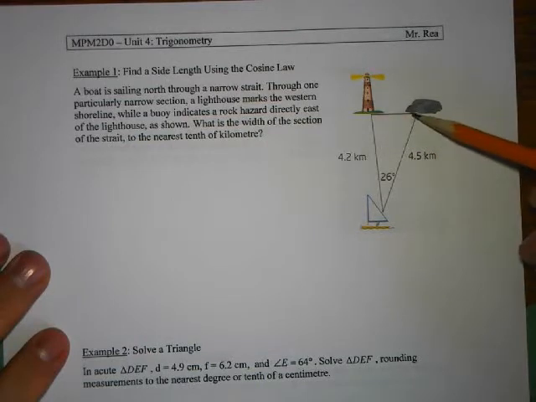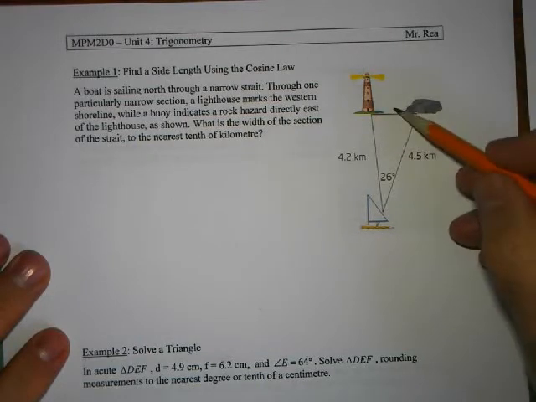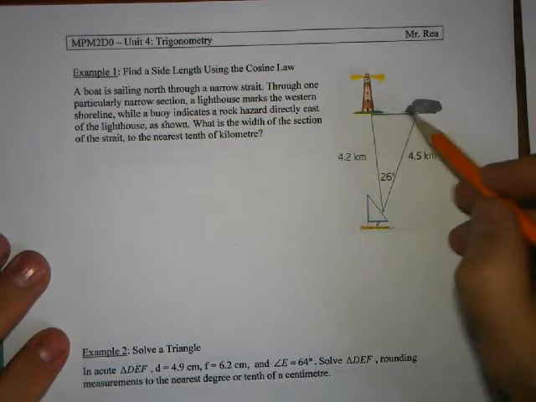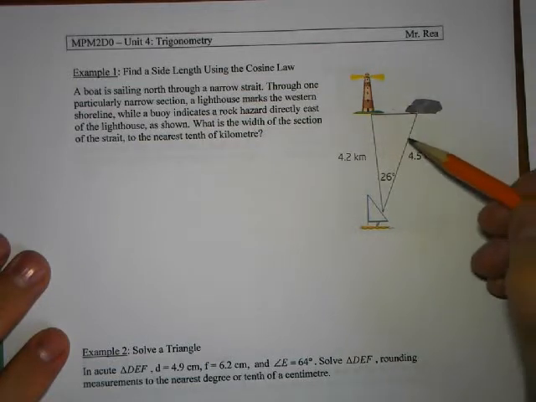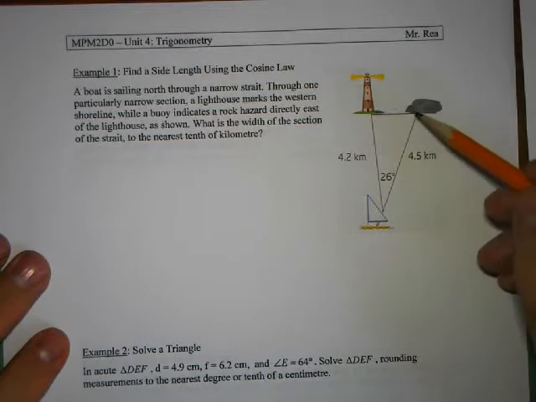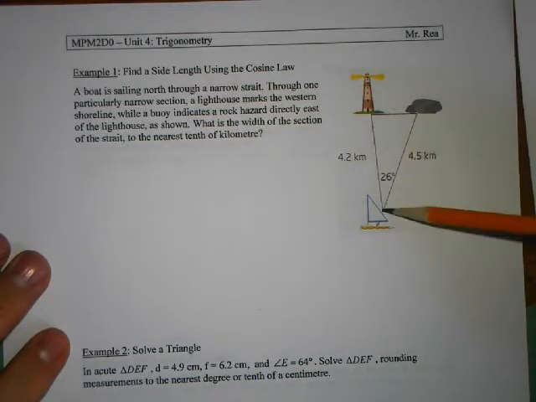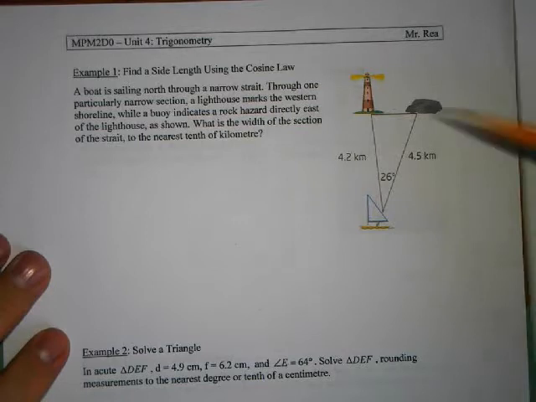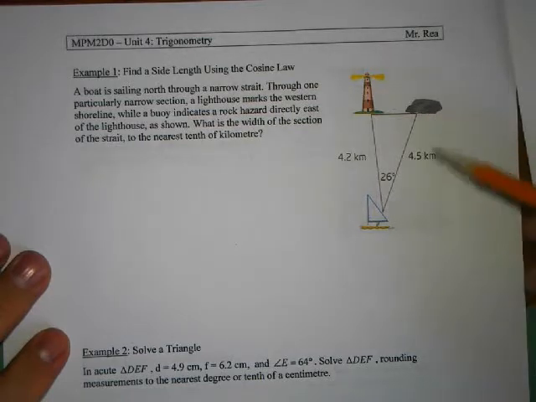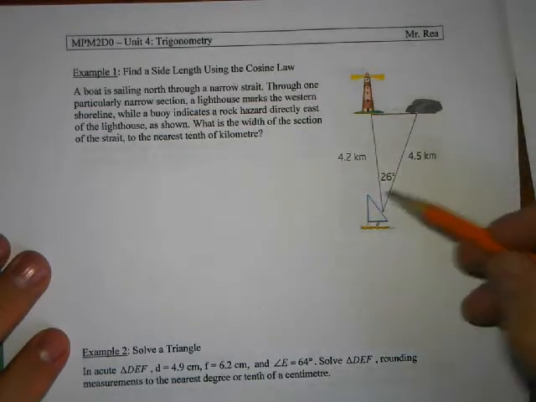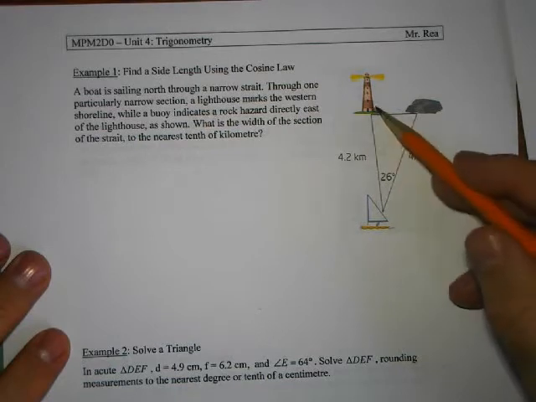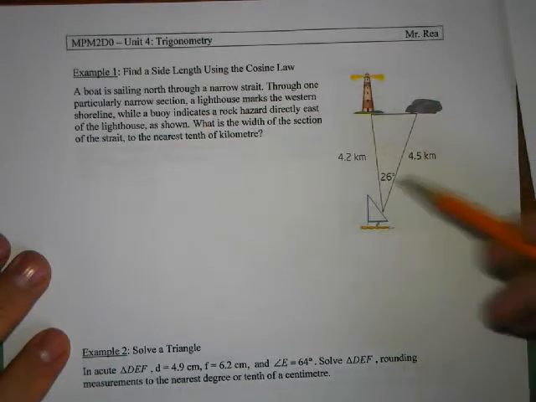Okay, so what is the width of this section? So how wide is that to the nearest tenth of a kilometer? So we do know we've got this side length, basically from the sailboat to the lighthouse. We know it's 4.2 kilometers. From the sailboat to the rock, or to the buoy, it's 4.5 kilometers. And the angle between those 2 things from the sailboat is 26 degrees.